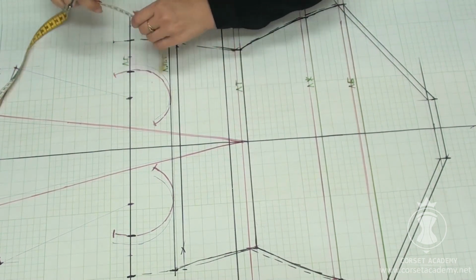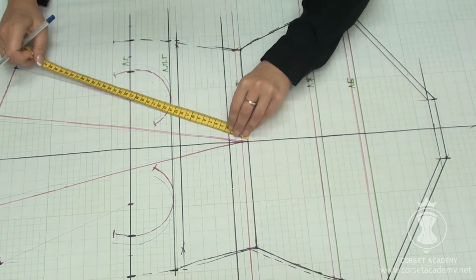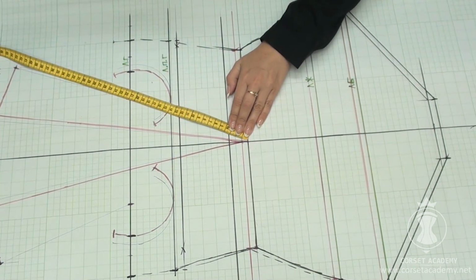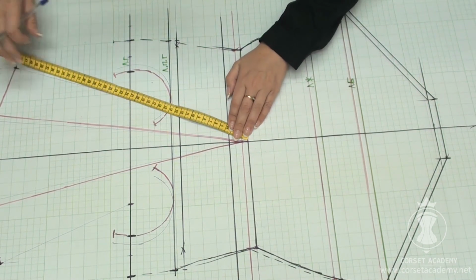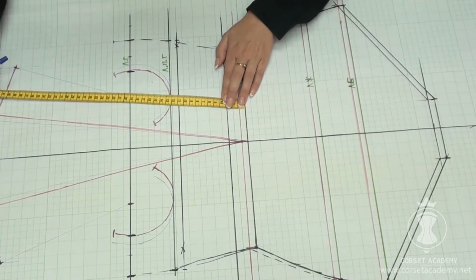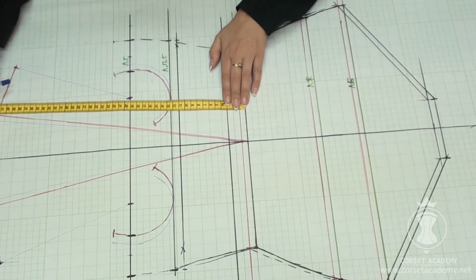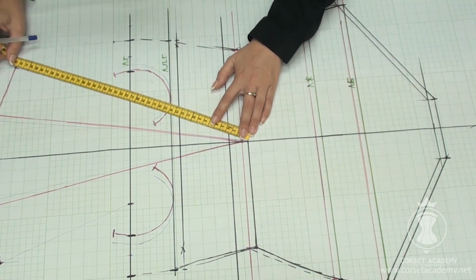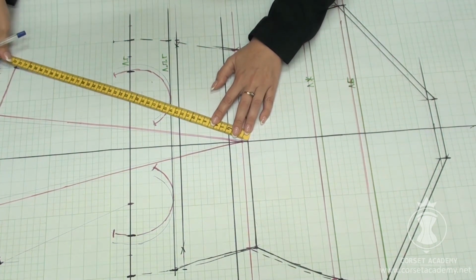The outer end of the front shoulder line I've drawn corresponds with the front shoulder slope measurement and is located 42 centimeters from the waist. And the outer end of the back shoulder line corresponds with the back shoulder slope measurement and is located 43 centimeters from the waist. I find the outer end of the shoulder line on the back piece.